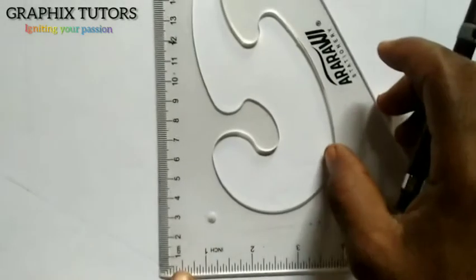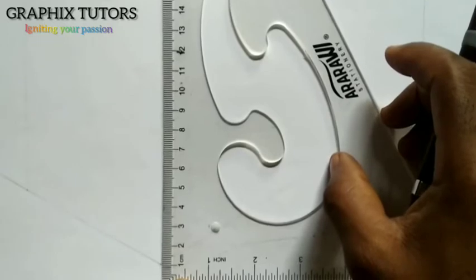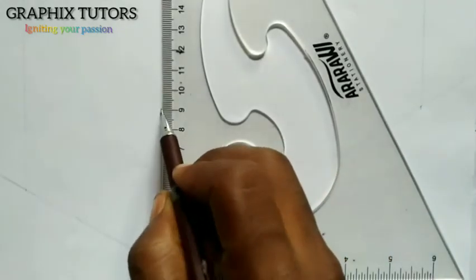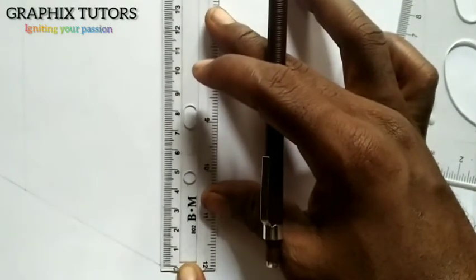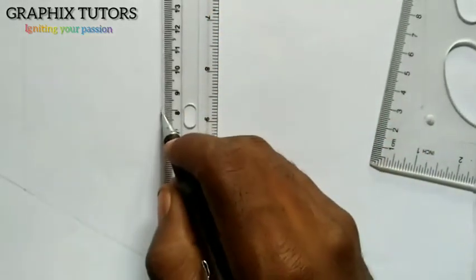So I measure 80 from here. So from here I measure my 80. From 0 to 80. Right? This is the 80 here.